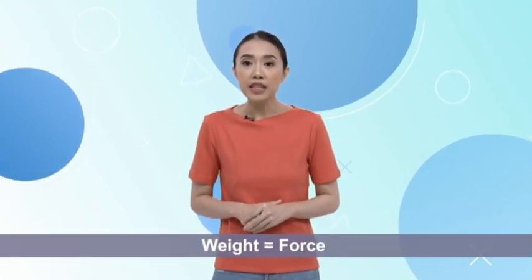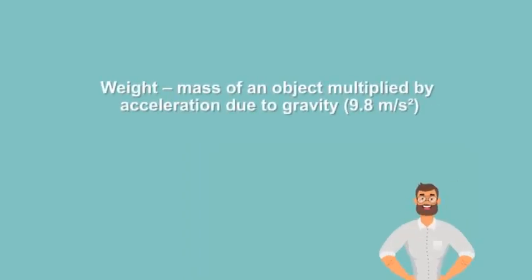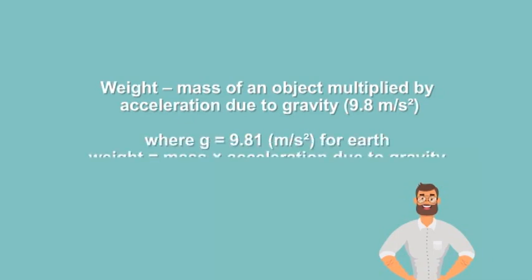To solve for F in problems such as this one, you should always remember that weight is equal to force. In our lesson on mass and weight, you know that weight is equal to mass times 9.8 meters per second squared, wherein 9.8 meters per second squared is a constant denoting the acceleration due to gravity, or the acceleration that acts on all objects that fall within the Earth's gravitational field.